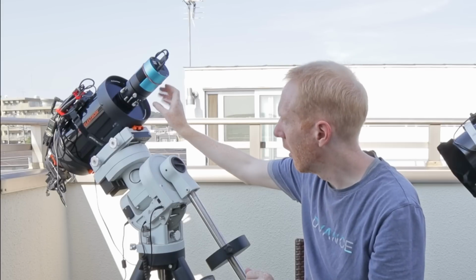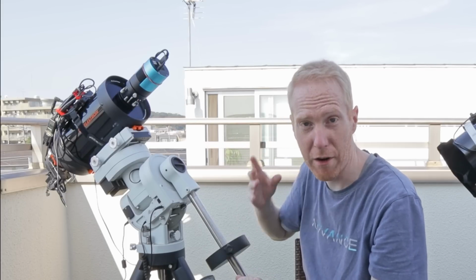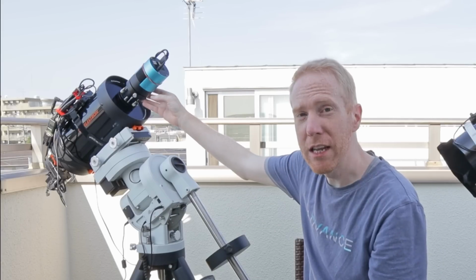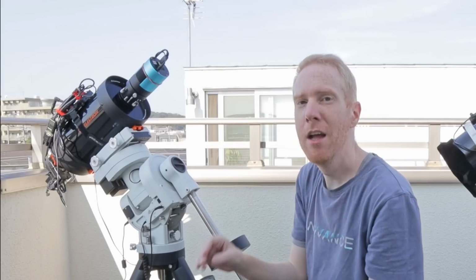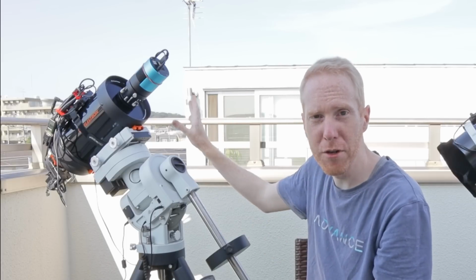With this setup, the lens is called Hyperstar. It's a product available from a company called Starizona. I'll put all of the links to everything in the description down below. But it basically transforms this telescope from f10 to f2, which is extremely fast. And at f2, we have a focal length of 300 millimeters.